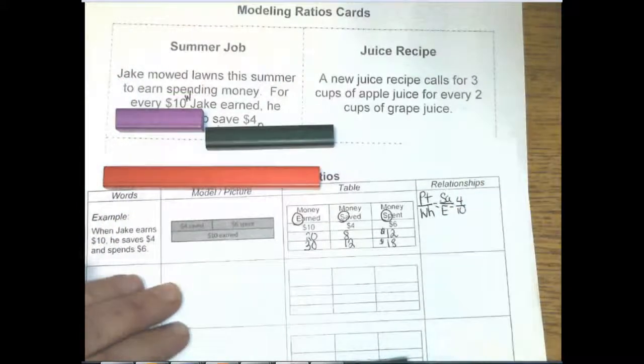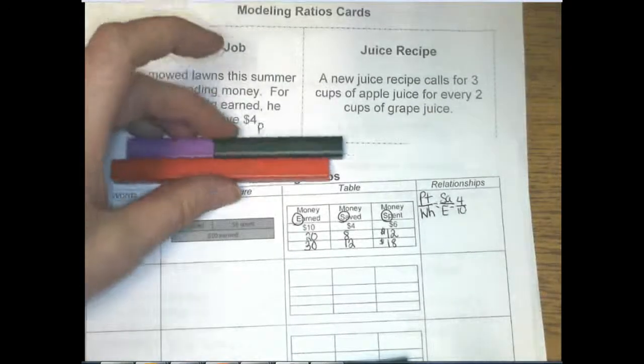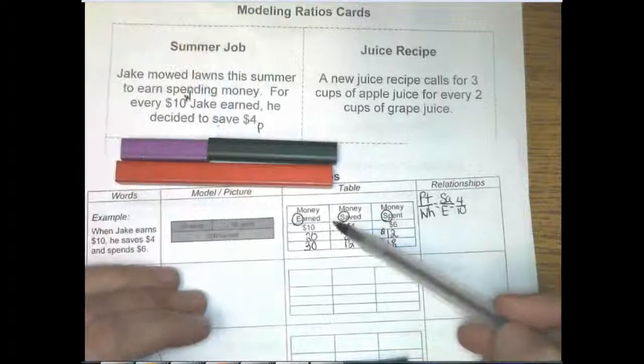4 to 10. So you might be asking, well, Mrs. Ankley, this looks like a fraction or a ratio that can be put in a simpler form. And the question is, can I do that? Well, you know how we doubled here?